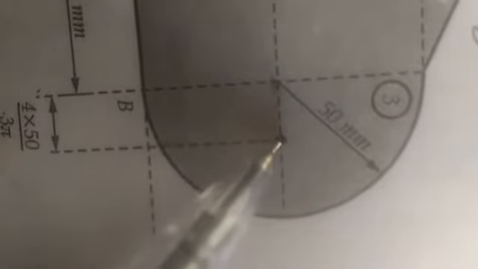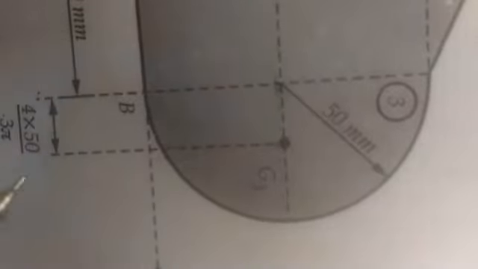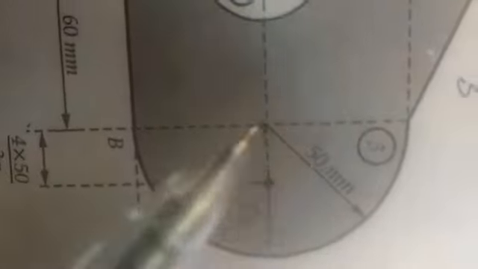Be careful, for a semicircle, the centroid will lie only on this line, but the distance from the origin to here is unknown. That will be determined by using 4r by 3 pi. So this is how you have to determine it for the semicircle. Next you come for the circle.